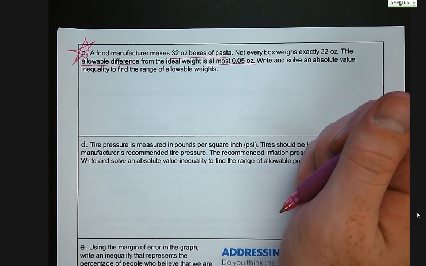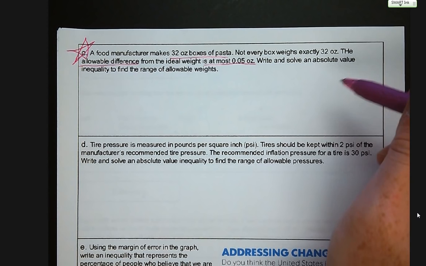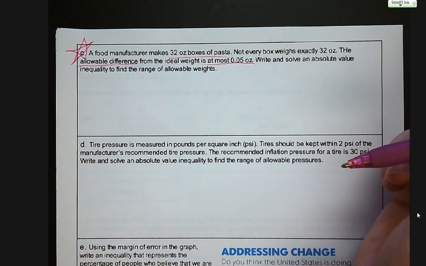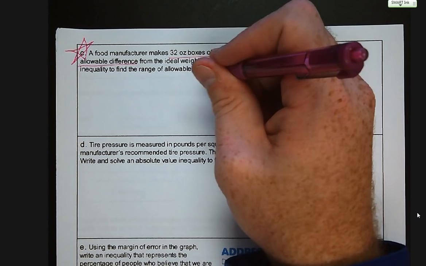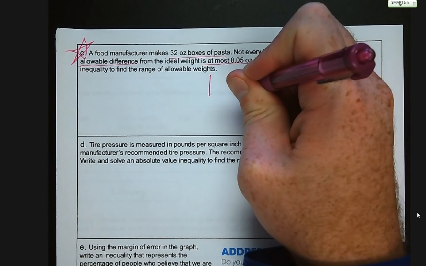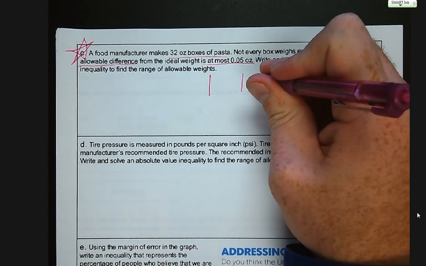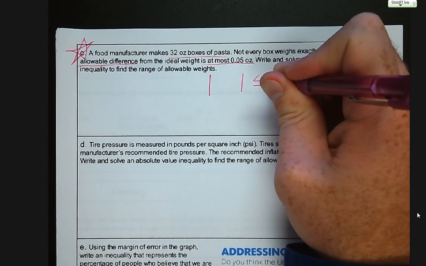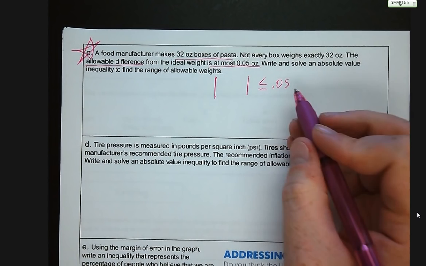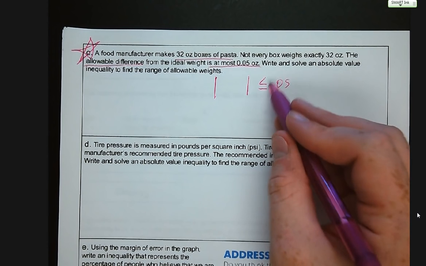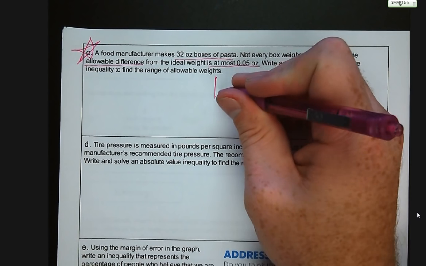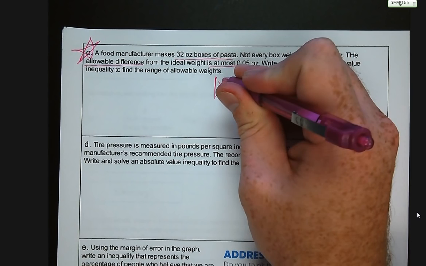And we are told we want to write an absolute value inequality to do this. All right, so we're going to have an inequality, and we have it less than or equal to 0.05, because the difference has to be less than that. Do we know the weight of our actual boxes?